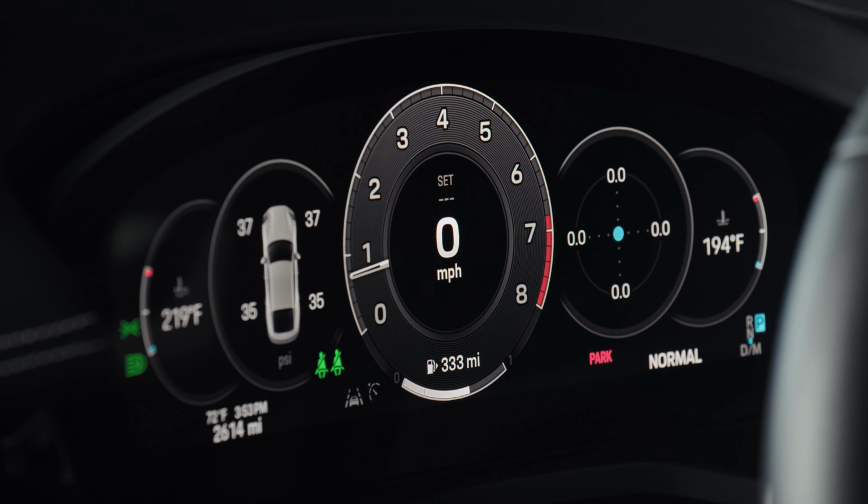Here we have navigation. You can scroll down with the knurled knob and you'll get trip information. Scroll down again and you'll get media. And finally, an information screen which you can program over here in the PCM.